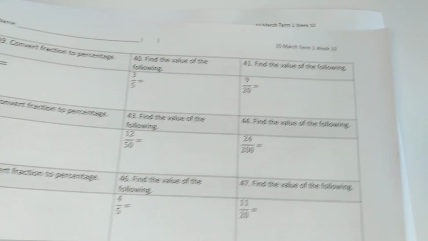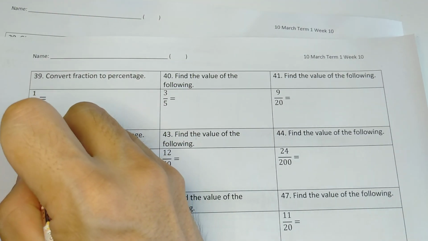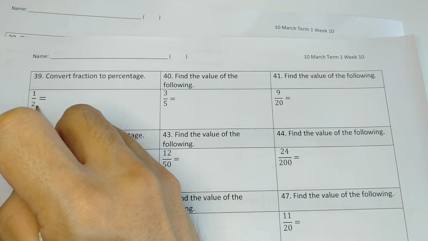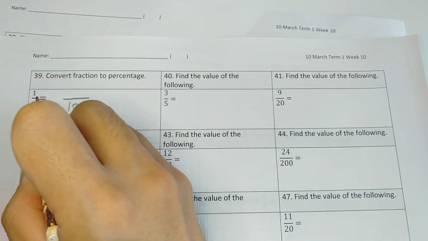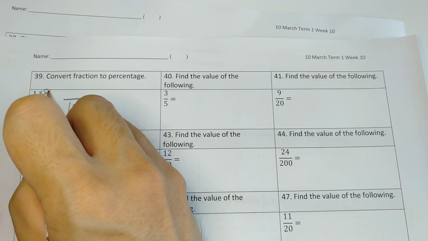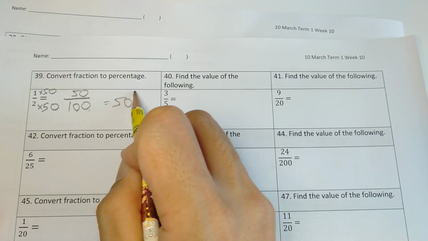Now let's look at question 39. Convert fraction to percentage. Very simple. Change 2 to 100. How to change 2 to 100? Times 50. You get 100. Numerator also must times 50. You have 50. And this will be 50%.